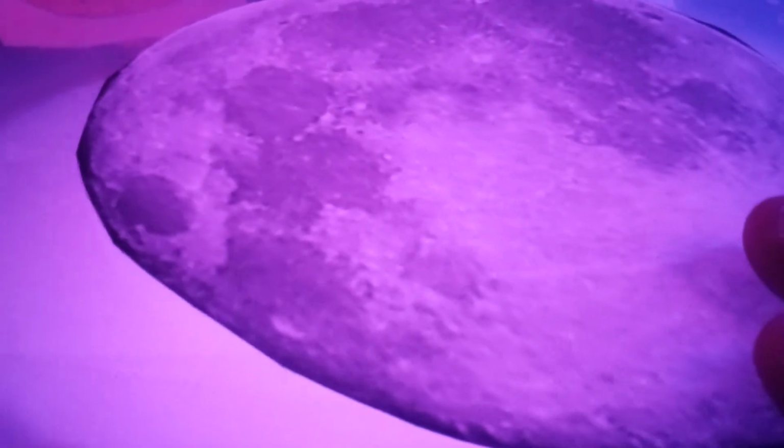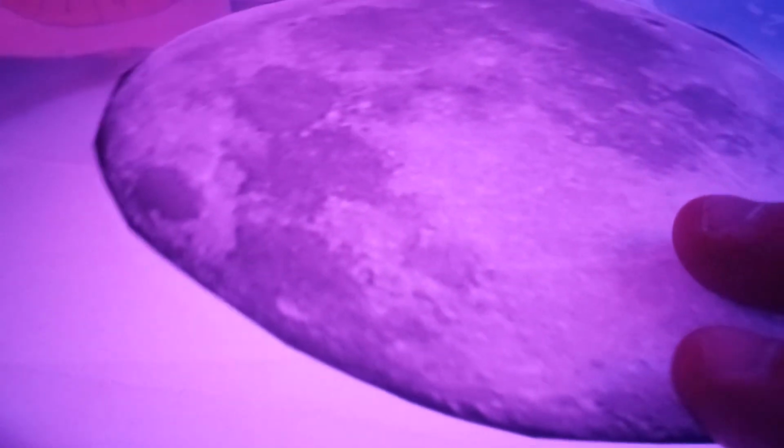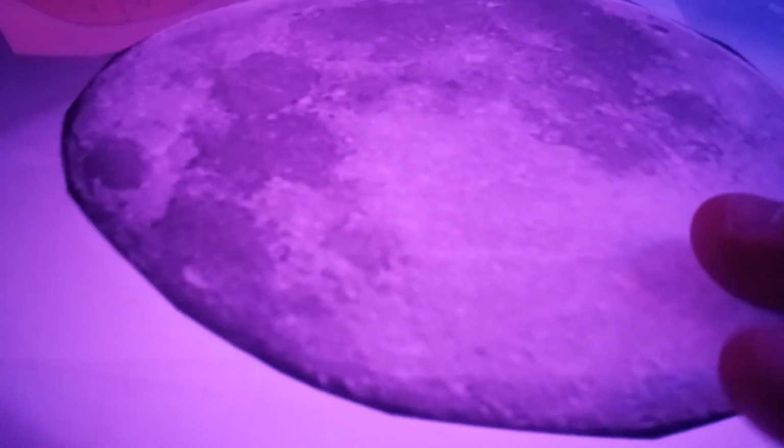So this one here is one that I was going to use while I was transferring on the plastic. So I printed up another one with a fresh ink cartridge.